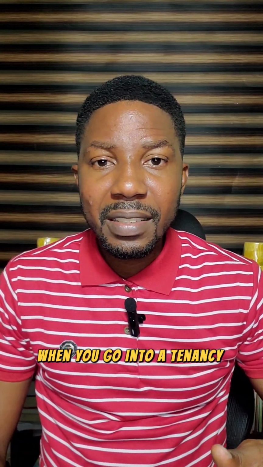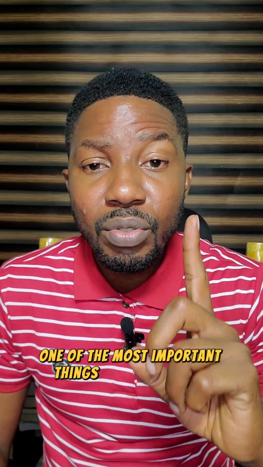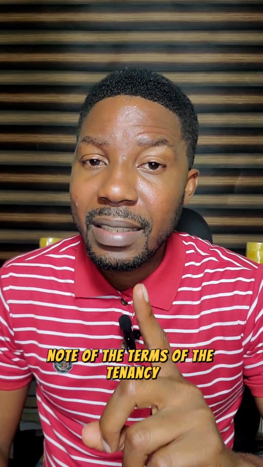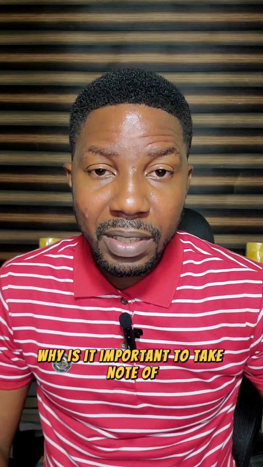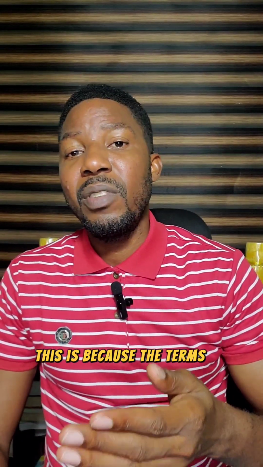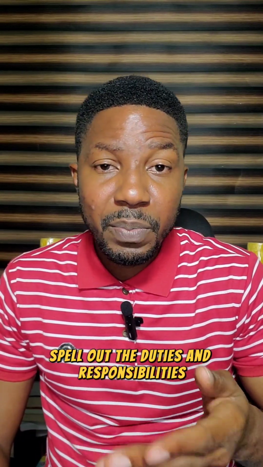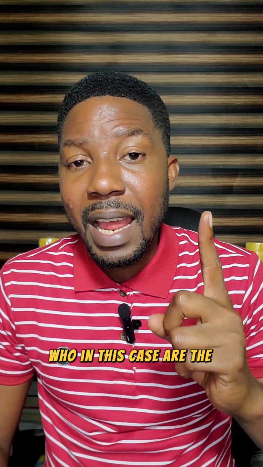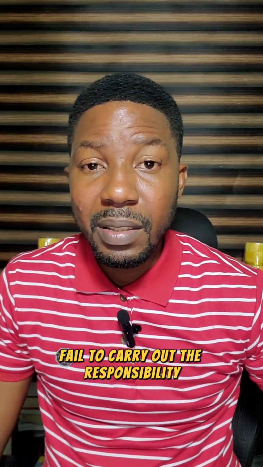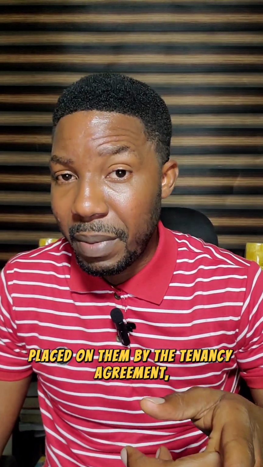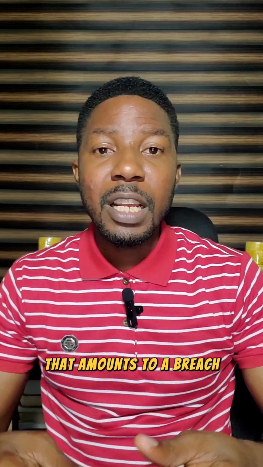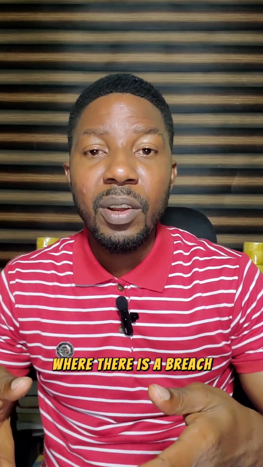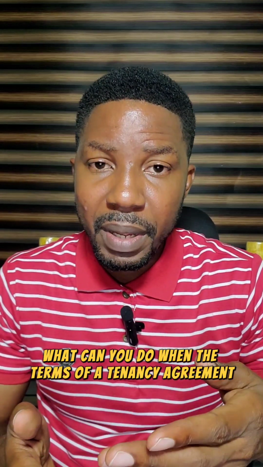When you go into a tenancy arrangement, one of the most important things to do is to take note of the terms of the tenancy. Why is it important to take note of the terms of the tenancy? This is because the terms of the tenancy spell out the duties and responsibilities of the parties to the tenancy, who in this case are the landlord and the tenants. If either of the party fail to carry out the responsibility placed on them by the tenancy agreement, that amounts to a breach. And as we know in law, where there is a breach, the law would always provide for a remedy.